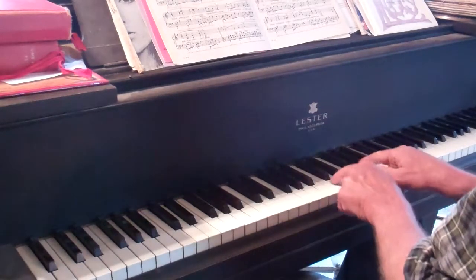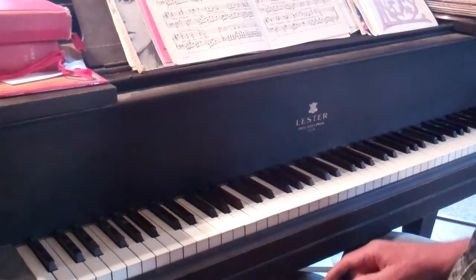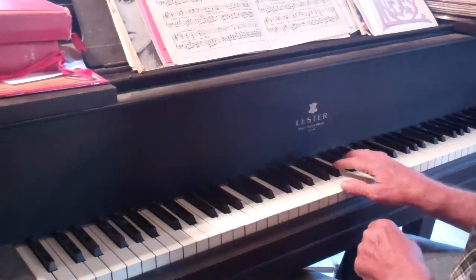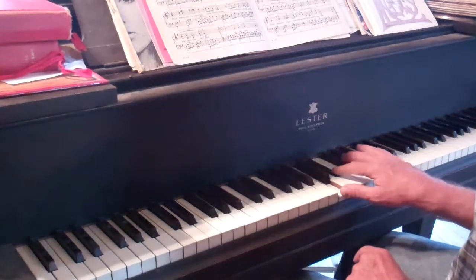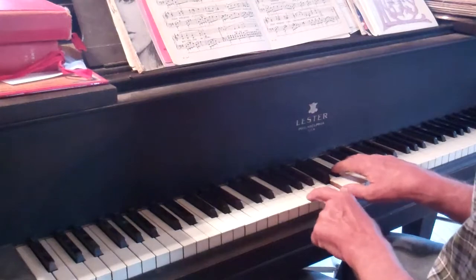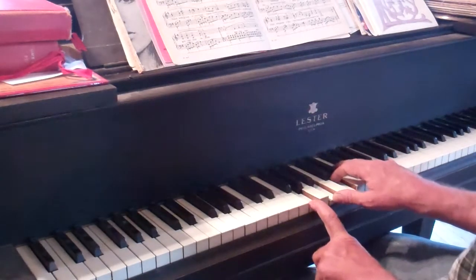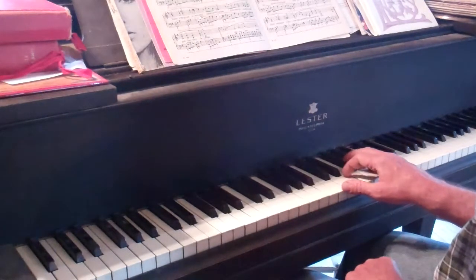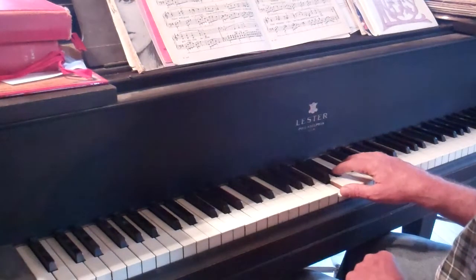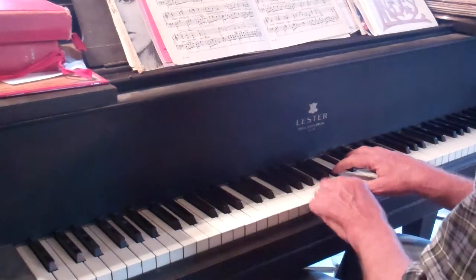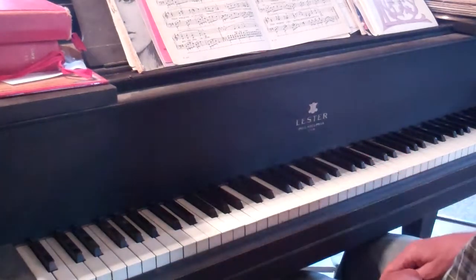Well, anyway, each one of the notes can be the leading tone to a chord. Let's see if I can do this. If I use C as a leading tone, it will resolve to a G. If I use the E flat as a leading tone, it will resolve to a B major.